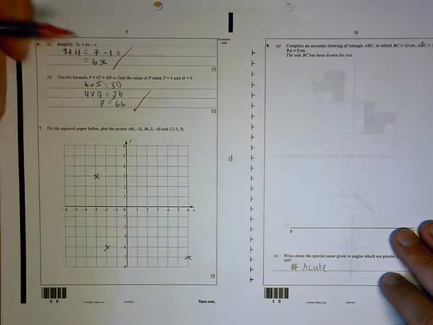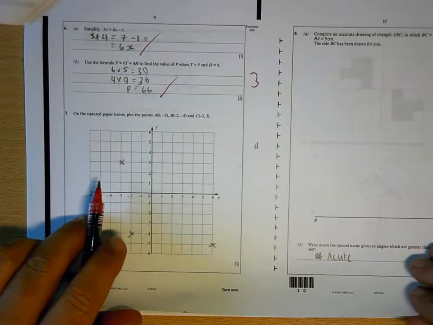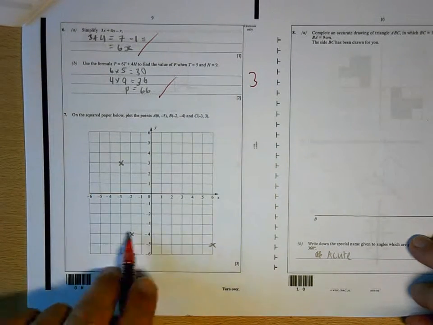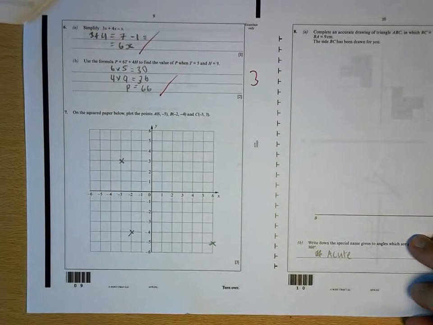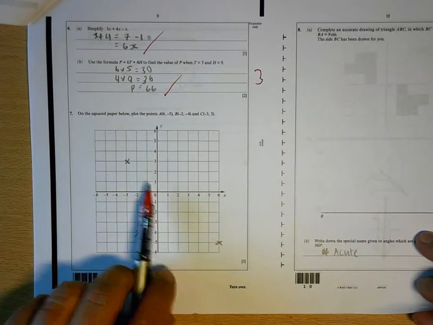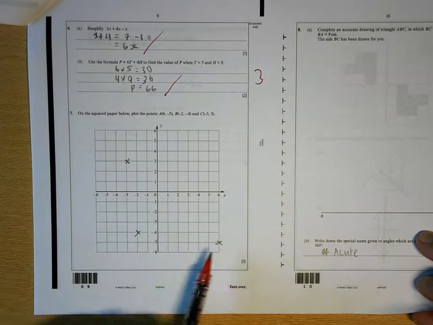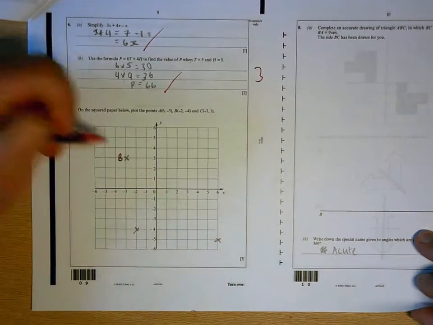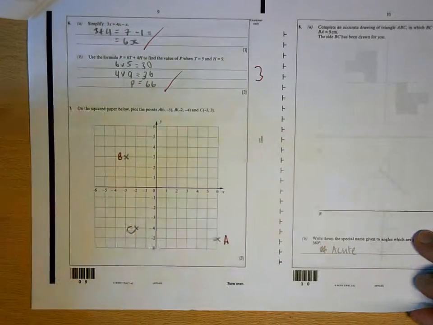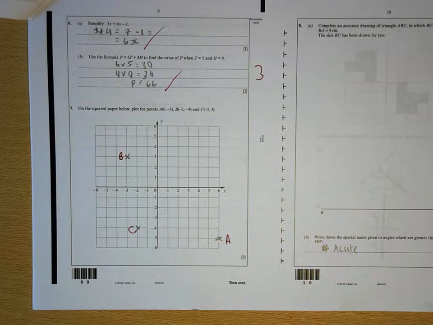6x is correct, 66 is correct. Now, the problem that we have here is I don't know which of those are which. There's nothing to tell me that that is A, that is B, that is C. So once you've plotted them, you need to be telling me that that is B, that is A, that is C. Let me just check with the mark scheme to see whether you would get any marks for what you've done.